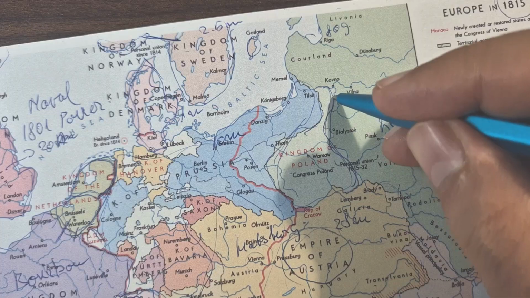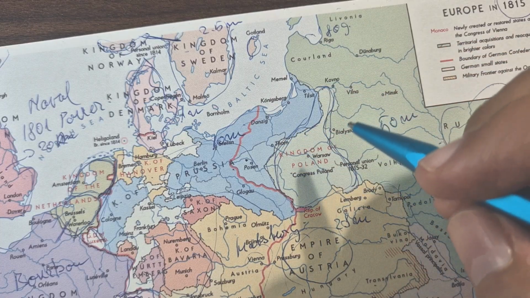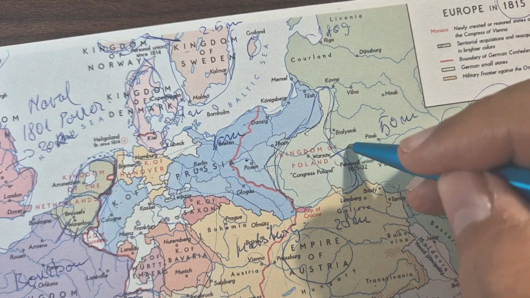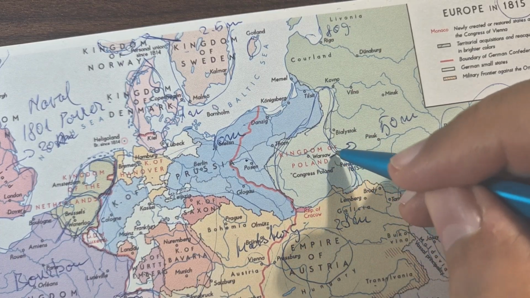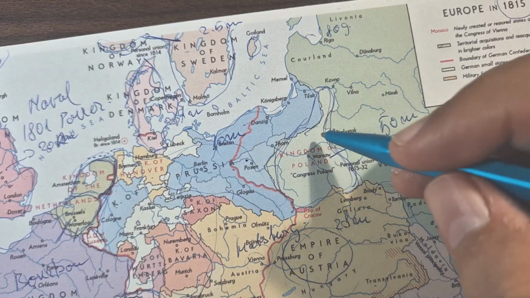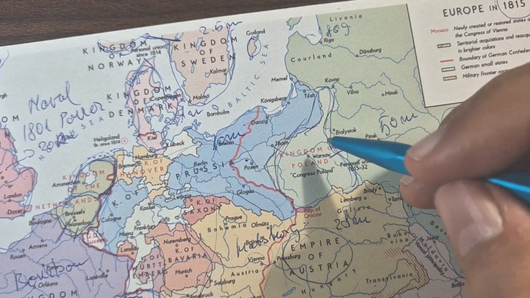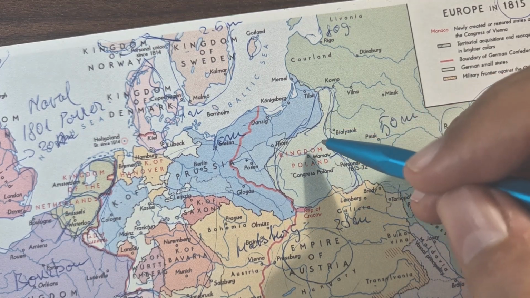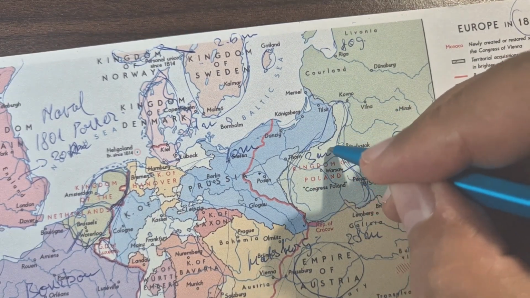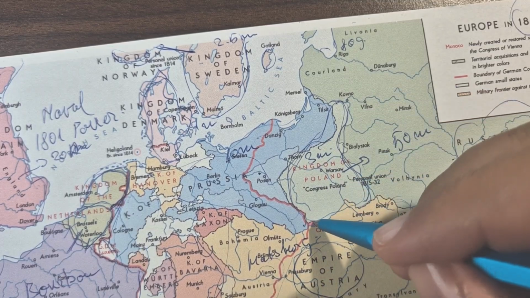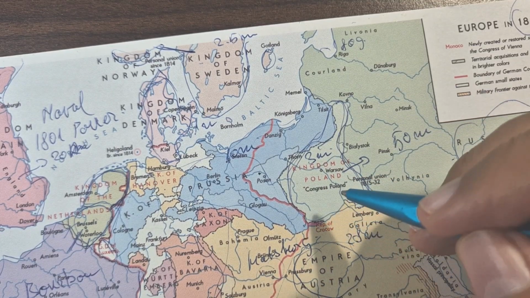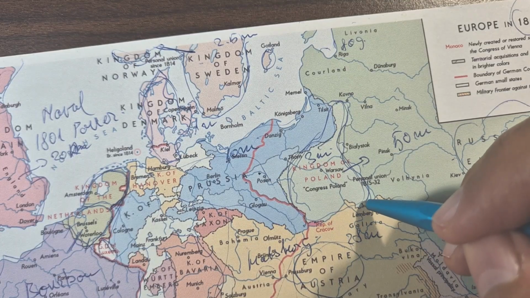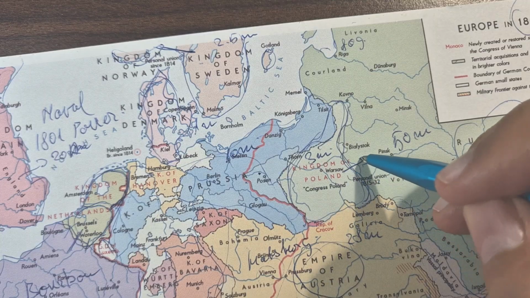Kingdom of Poland. Well, Poland created in 1815 under the Russian crown. After the Congress of Poland, the population was around 3 million people. The autonomy of Poland was limited and will later face uprising against Russian control.